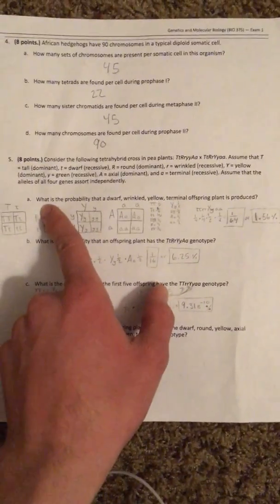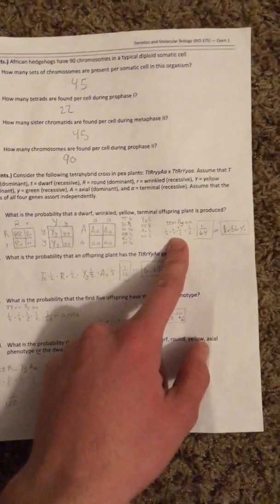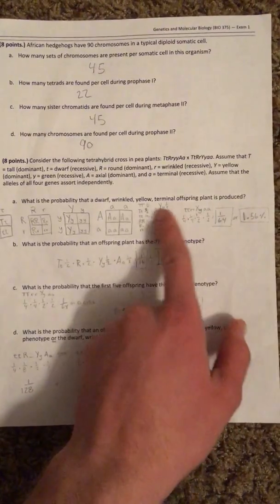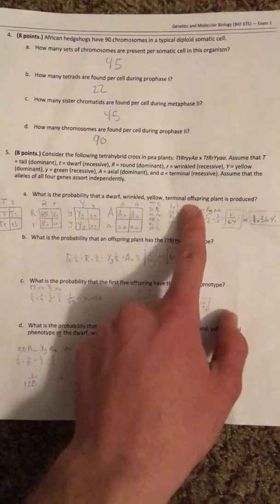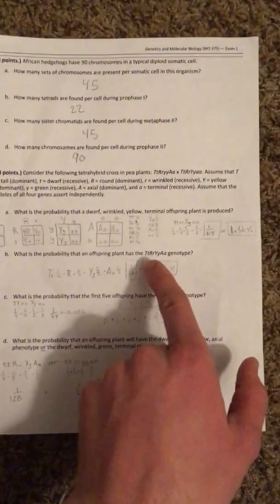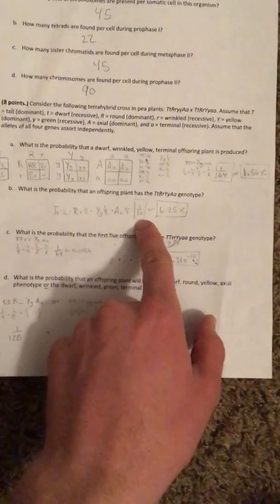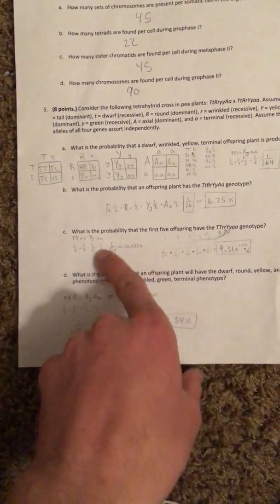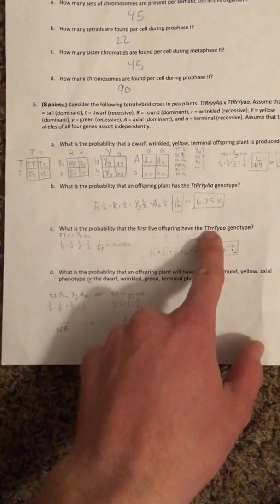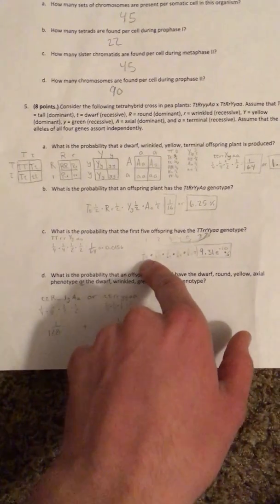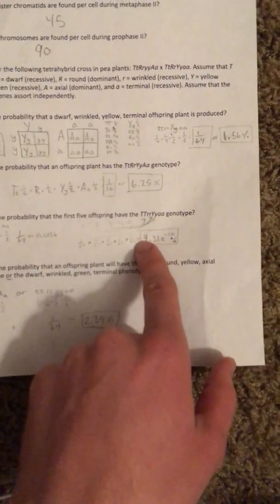So for question 5, I did the product rule and got 1/64, or 1.56% for this particular genotype. And then for this particular genotype, I did the product rule, 1/16, or 6.25%. Part C, you start by doing the product rule to find this specific genotype, and then for 5 offspring, I multiplied it with the product rule, getting 9.31 e to the minus 10th.